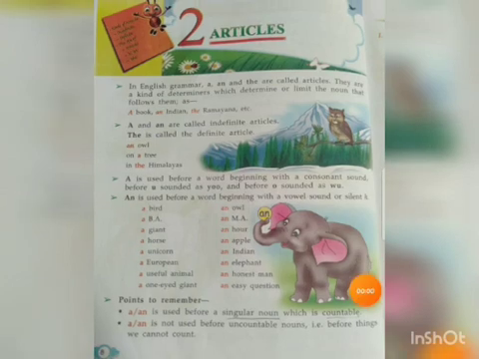Let's see which are the points to remember. A and an are used before a singular noun which is countable. So when the noun is singular and countable, what article are we going to use? A and an. A and an are not used before an uncountable noun, that is, before things we cannot count. So for things which are uncountable, which we are not able to count, we don't use a and an.